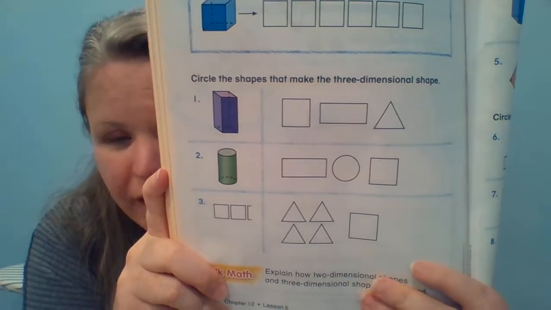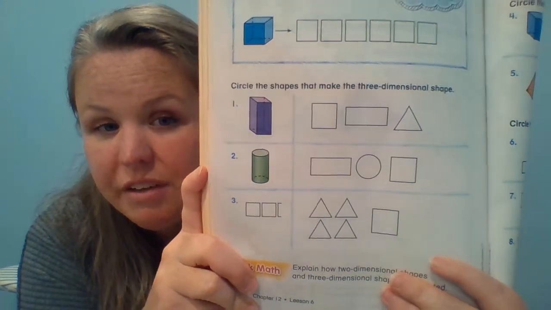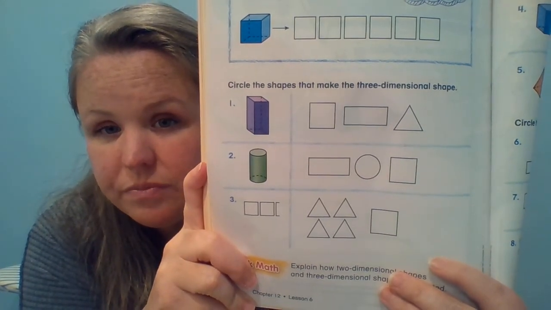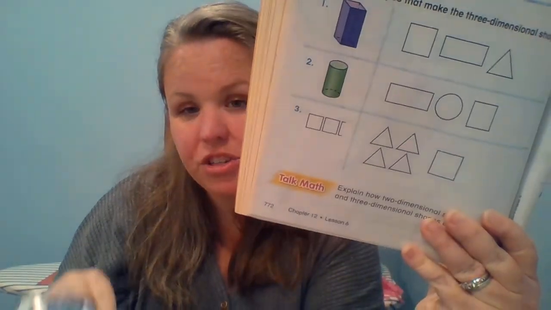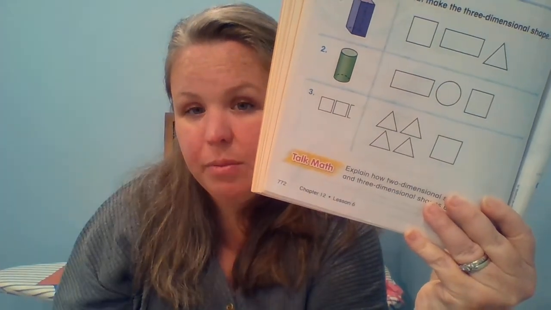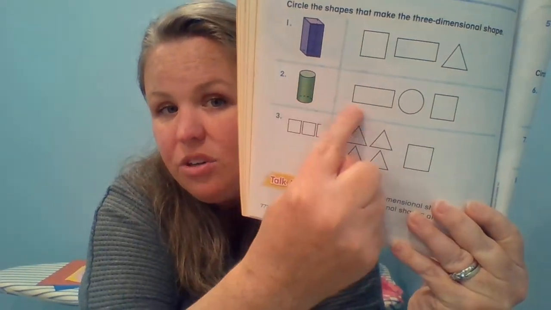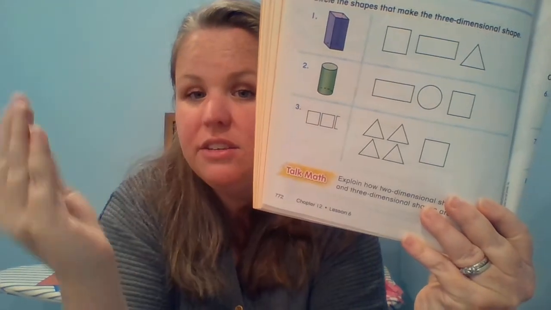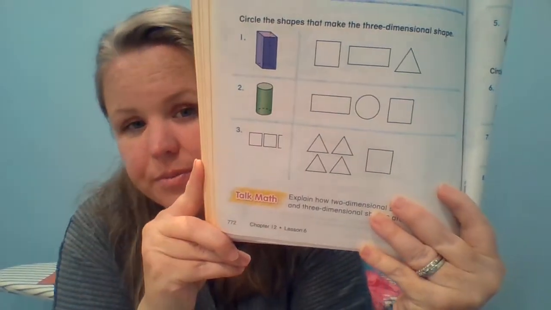Moving on to number 2. The top and the bottom of my cylinder are circles, so I would definitely need to circle the cylinder. And that's why I wanted to show you the soup can label. In order to make a cylinder, I also need the rectangle. I need the shape that's going to go all the way around.